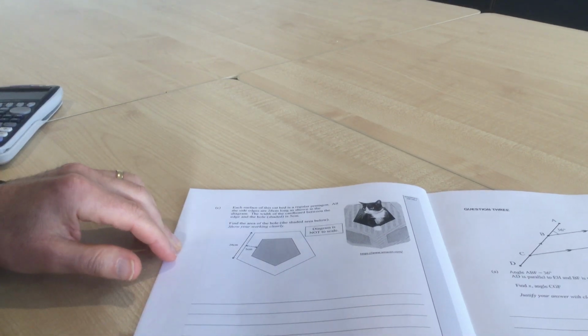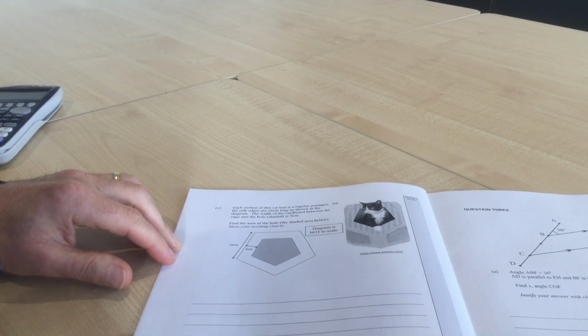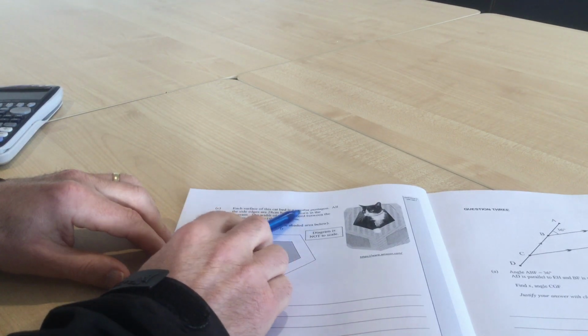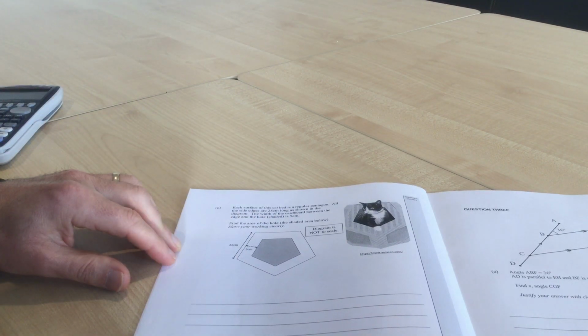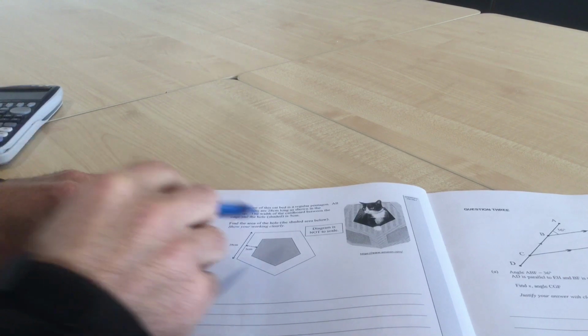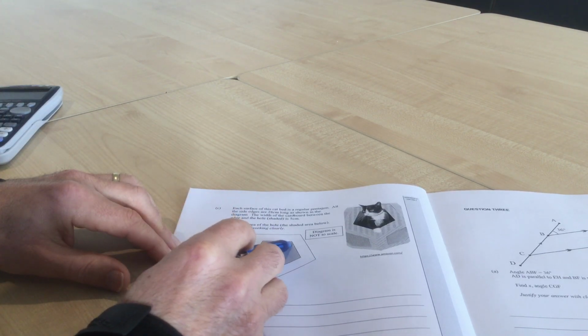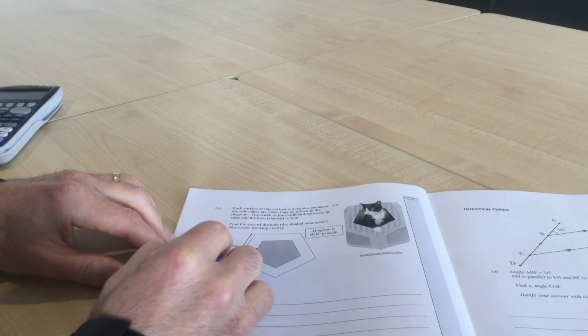Right, now this particular cat has a pentagonal basket. It's a regular pentagon, which means all the internal angles are the same and all the side lengths are the same. So my temptation might initially be to work out the internal angles of this shaded shape.